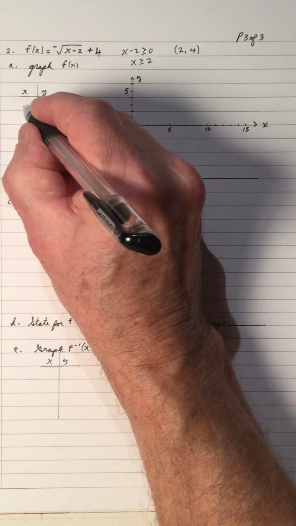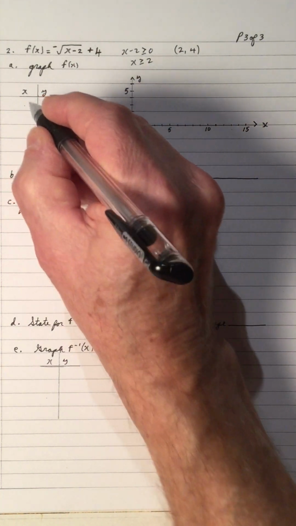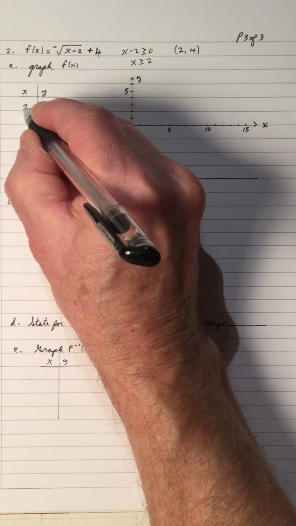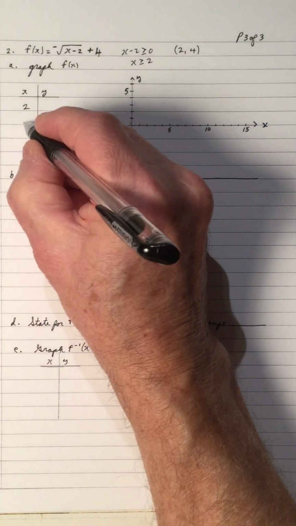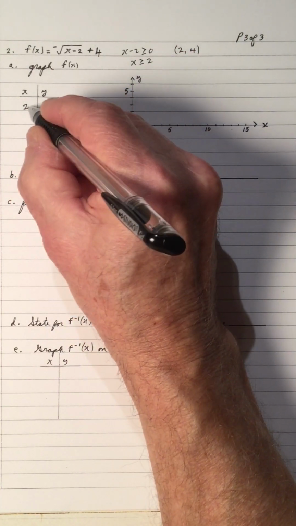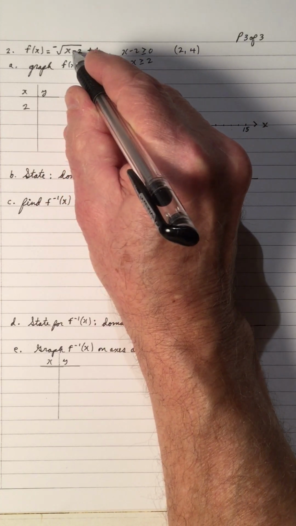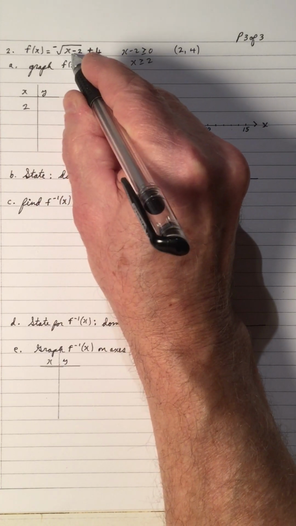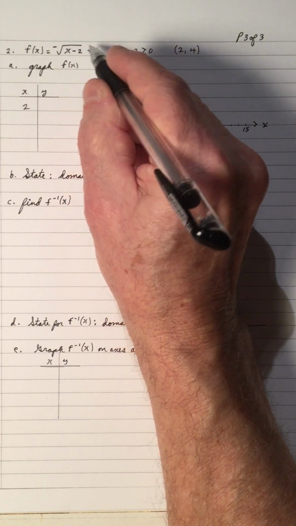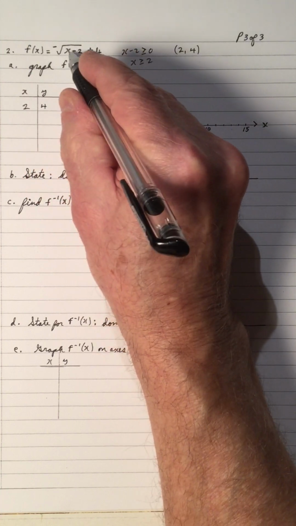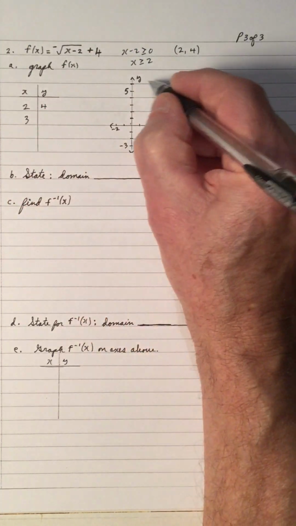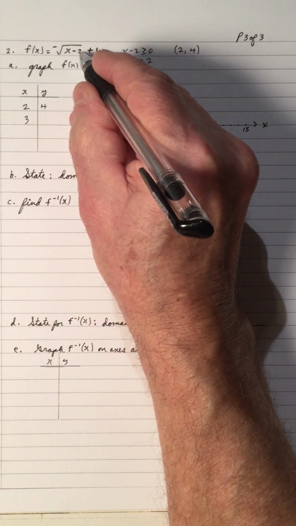So we'll start at x is 2. And we've got to go greater than 2, so I'm going to pick numbers that give me a perfect square. So if I take a 2, I get a 0. Opposite of 0 is 0, so I get a 4. I put a 3 in, greater than 2. 3 minus 2 is 1.